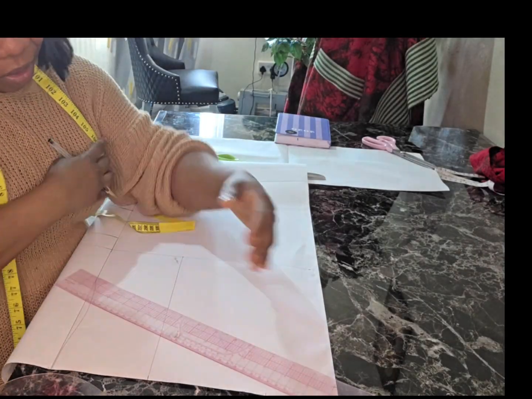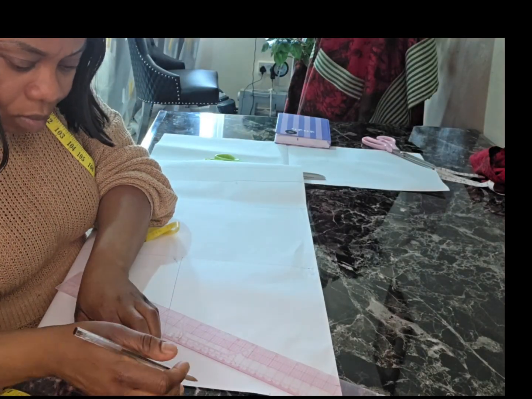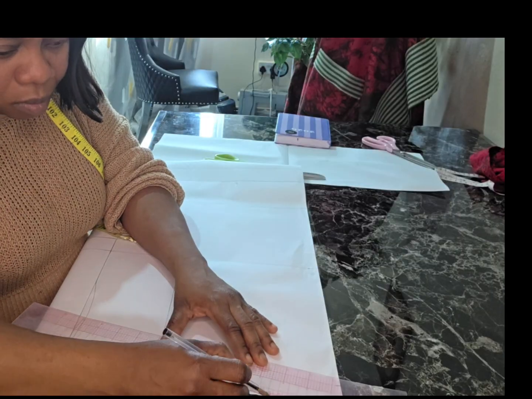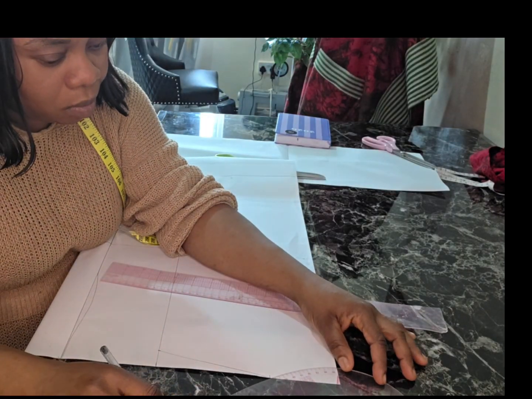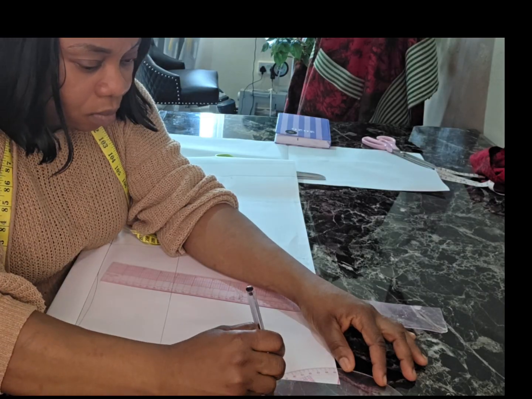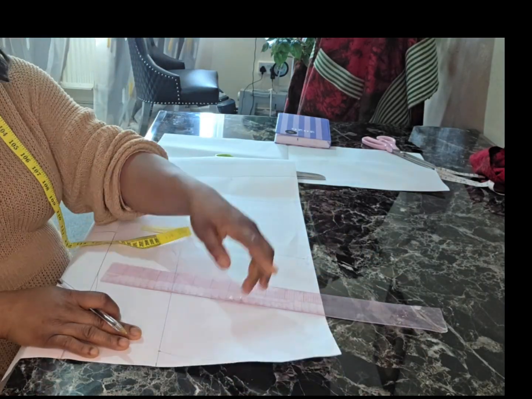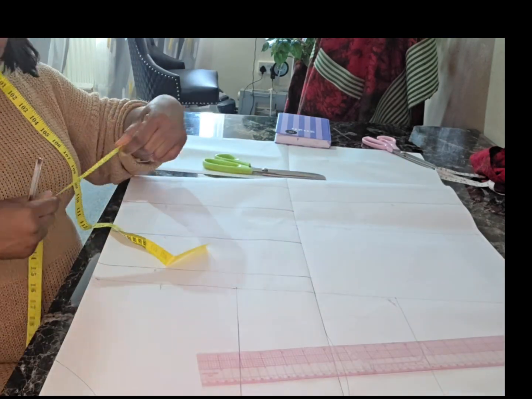Then go ahead and extend your shoulder to shoulder line all the way to the chest line. For the shoulder slant at the back, it's going to be 1 inch. Remember, 1.5 for the front, 1 inch for the back. That is the way to do it, and that is the neckline for the back. This we're still going to be altering later on. 3 by 1 is what I used. And that is it, guys.